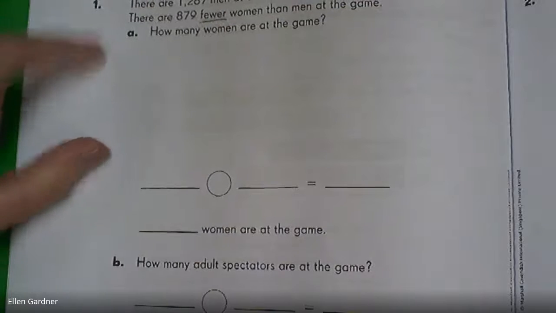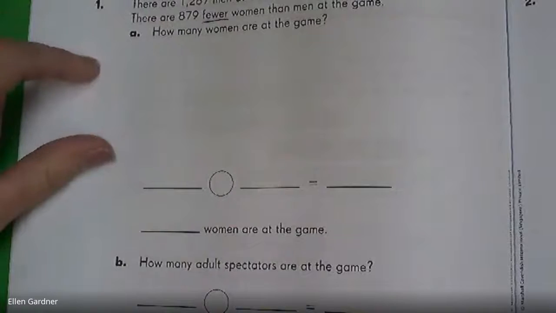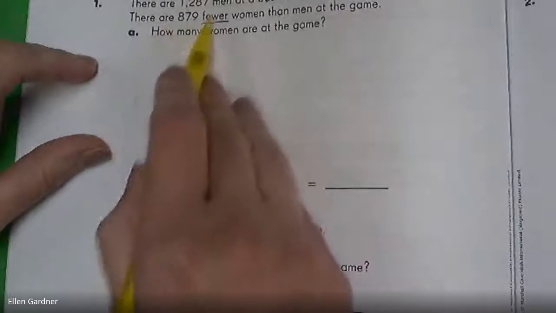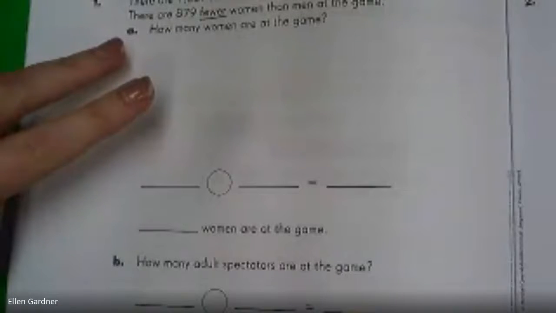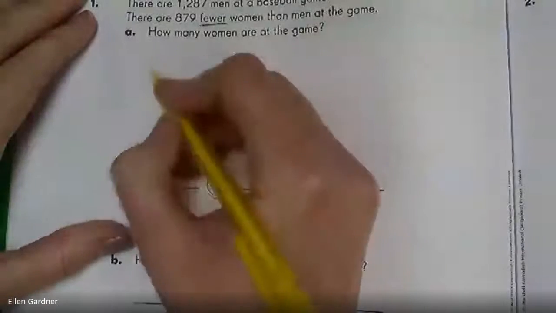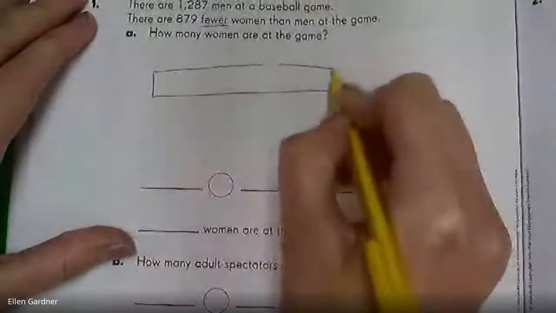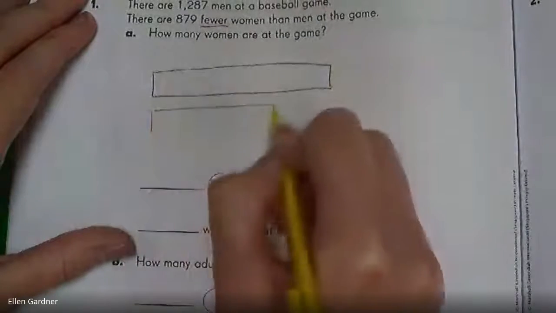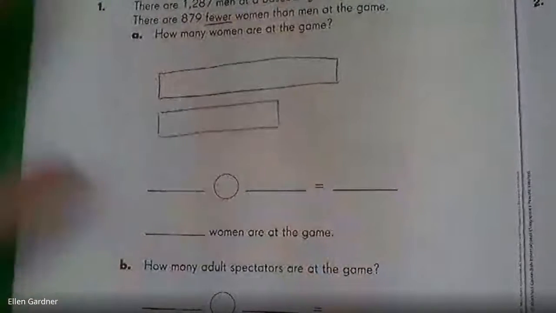Now we have men and women that we're comparing here. We've got a difference also between the two. When you see something like that with two different groups being compared, and you've got a difference between them, we're going to create a comparison model. Should look something like this. There are more men at the game than women.